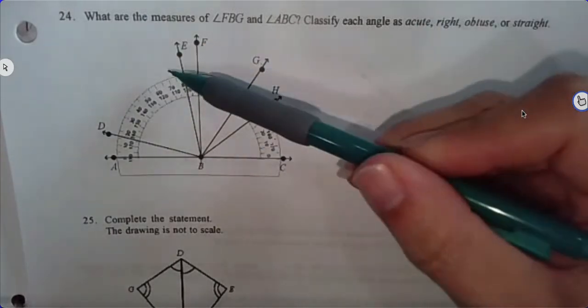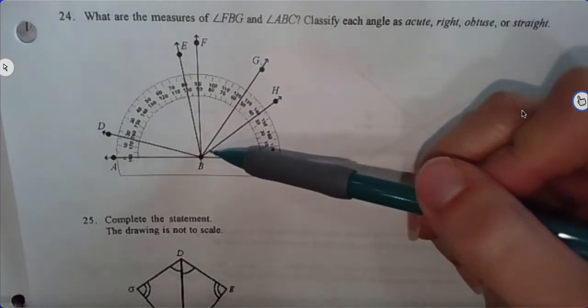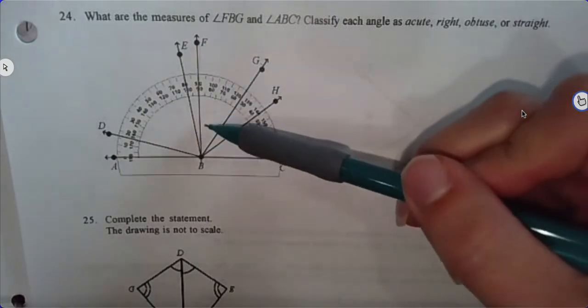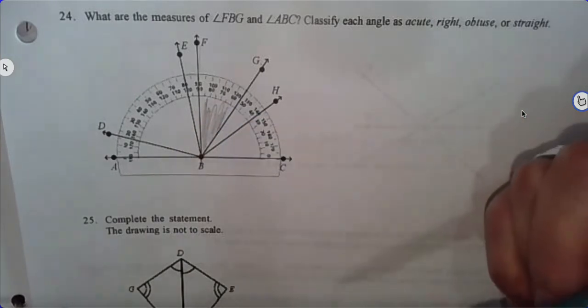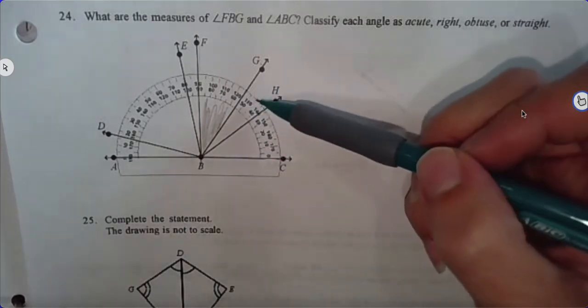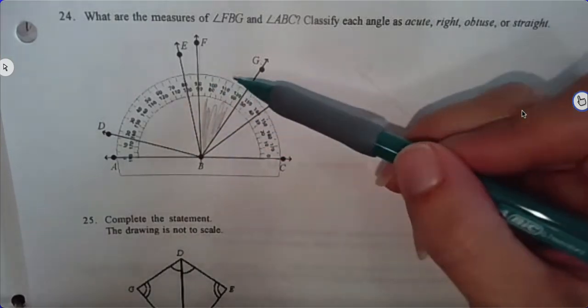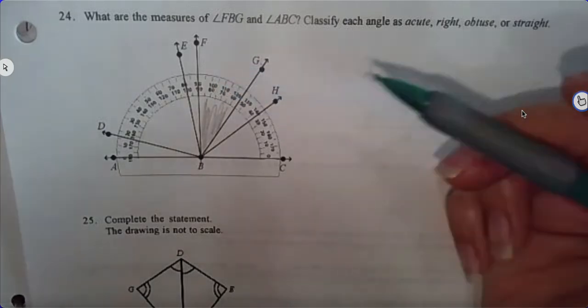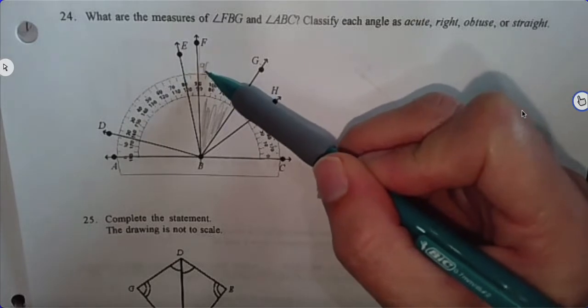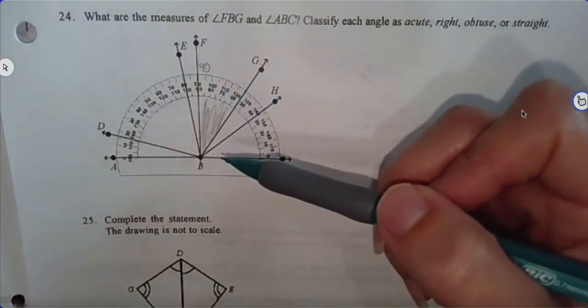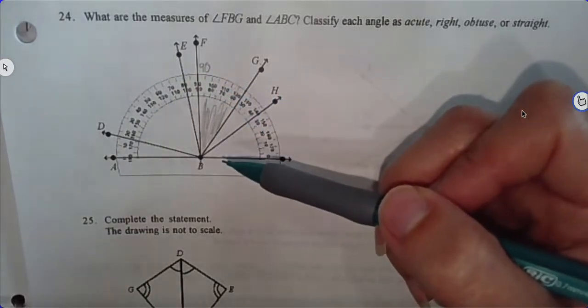It says what are the measures of FBG? So that's this angle right here. The way you're going to do this is just subtract the numbers here, okay? This is 90. Does everybody see that that's at 90? I don't care if you use the outside numbers or the inside numbers. Just pick one.